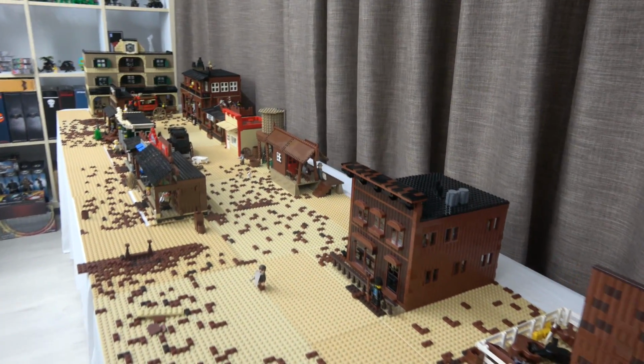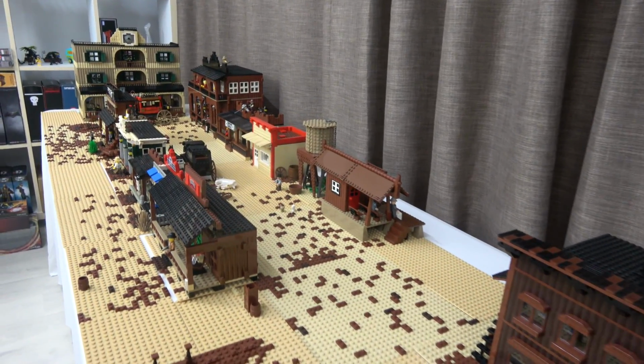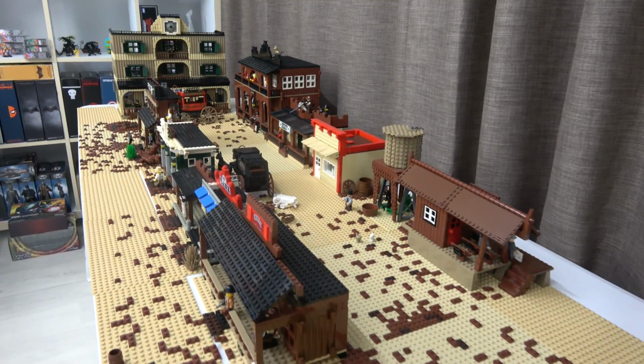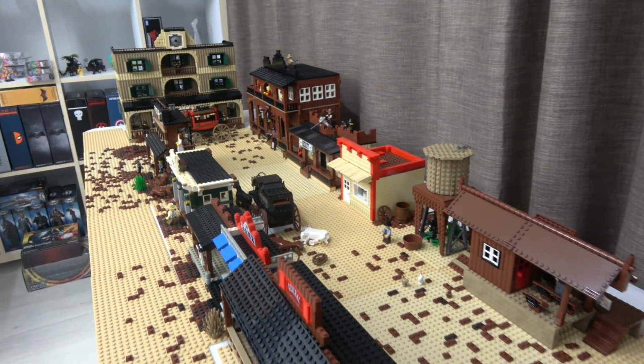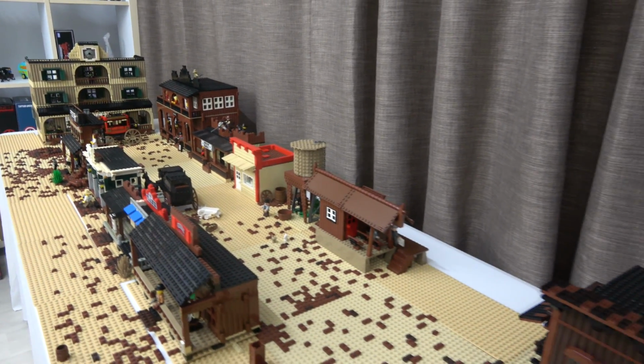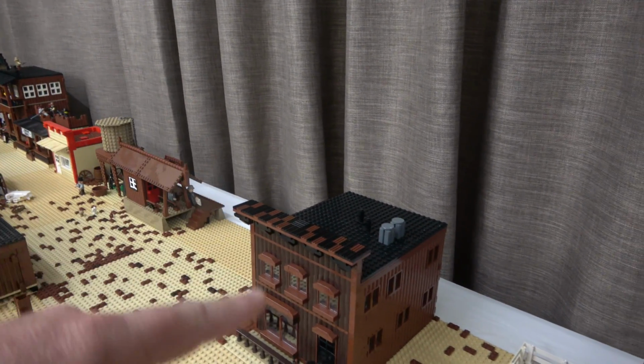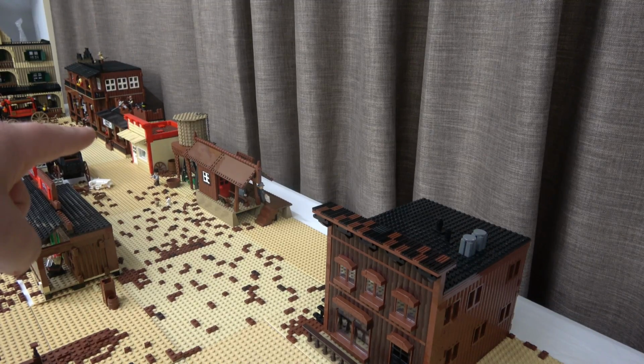So I wonder what it would look like if I changed it up a little bit. Well, let's find out, shall we? So here we are with our second option. Changed it up quite a bit again. Now the big change here obviously is I moved the Undertaker down from up there.